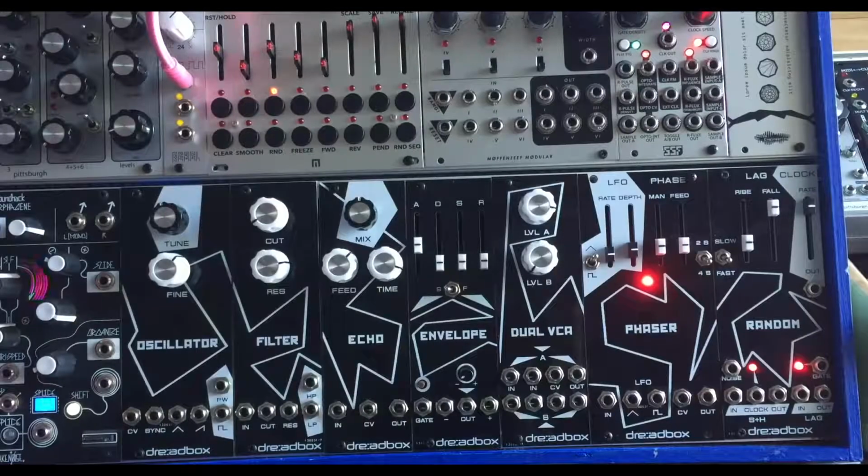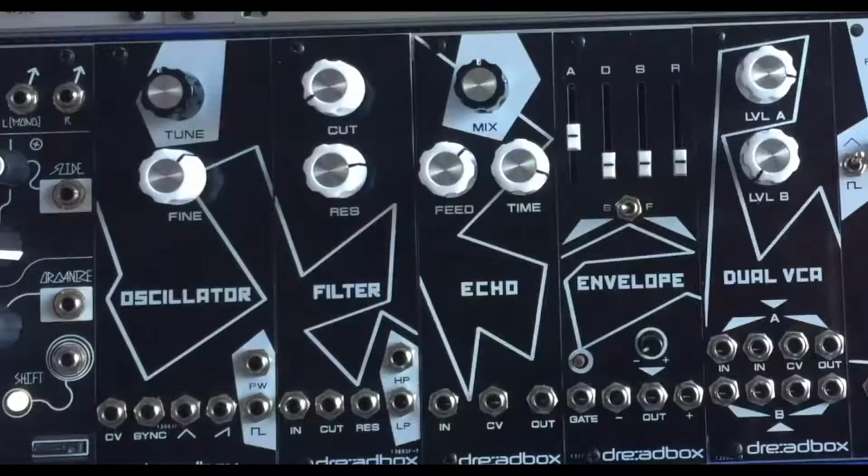This episode, we're going to look at 7 modules, 4 of them being the essentials you need to make a synth voice. We have an oscillator that features a triangle, saw, and square wave, as well as a pulse width modulation input. To the left is our CV, or 1 volt per octave input, and a sync input.